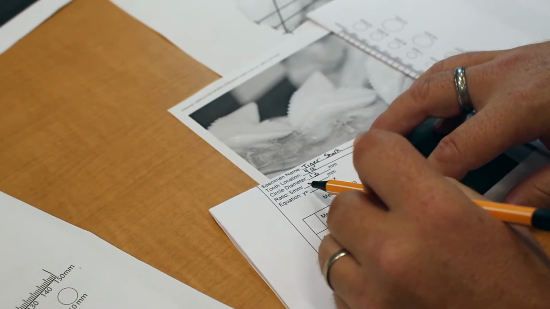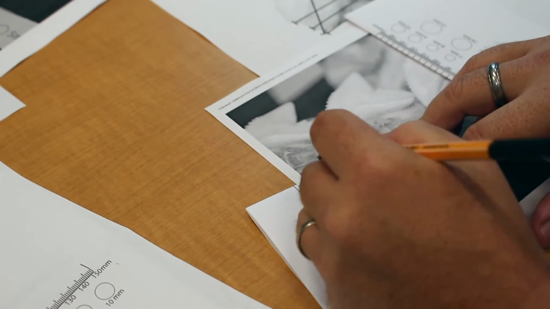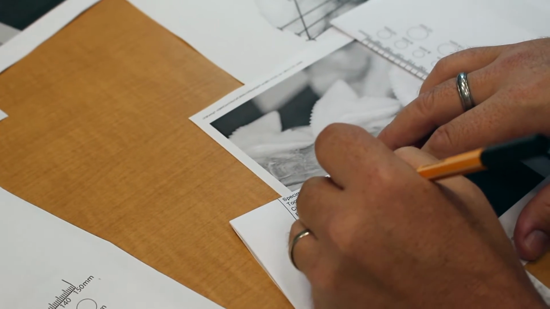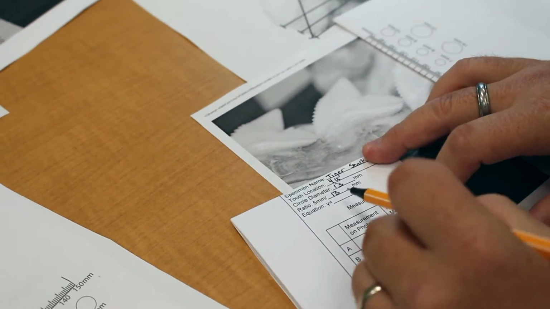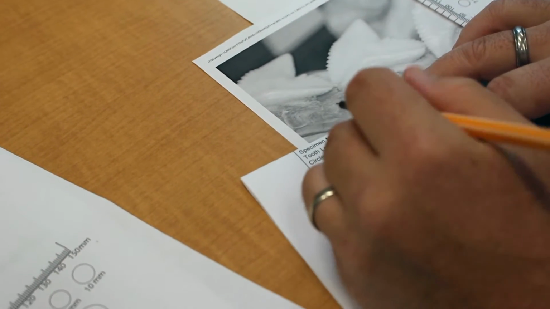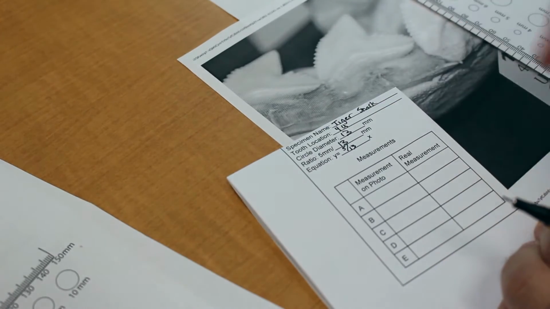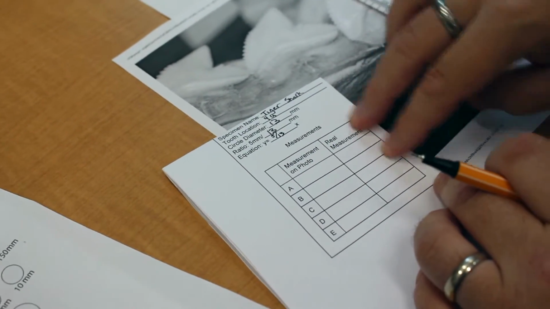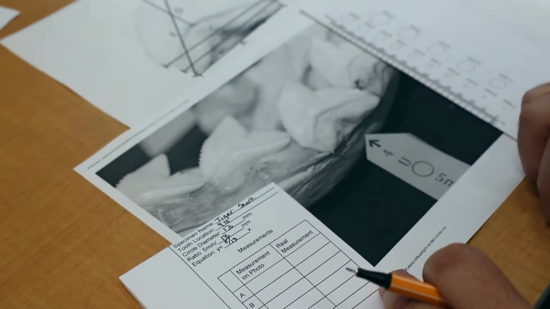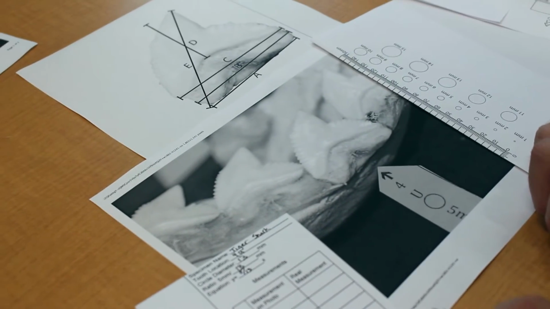I can then create my ratio. 5mm in real life is to 13mm on the photo. And then, of course, that becomes my equation. So y equals 5/13 x. And then we'll be able to use that to figure out the real measurements of this tooth, because it's been blown up to fit on the picture and be easier to measure.